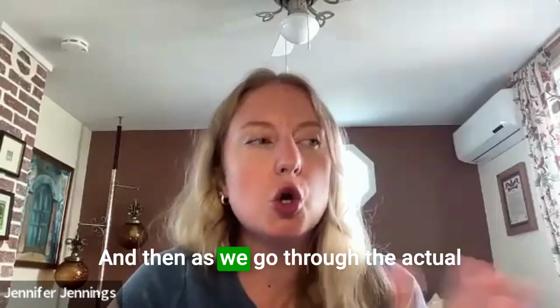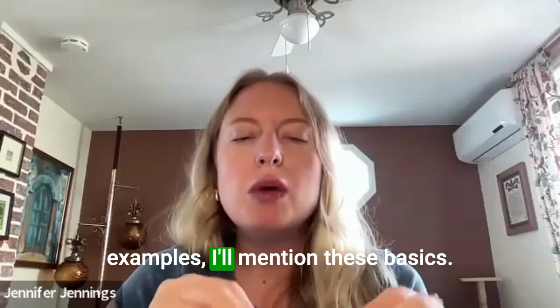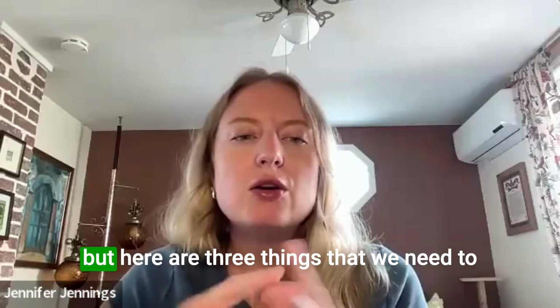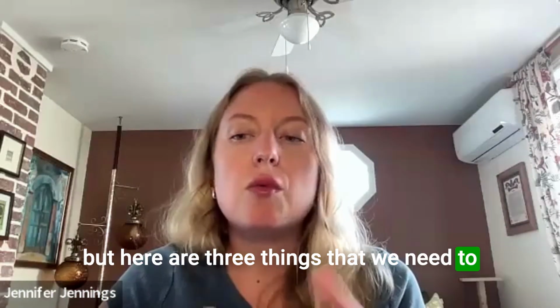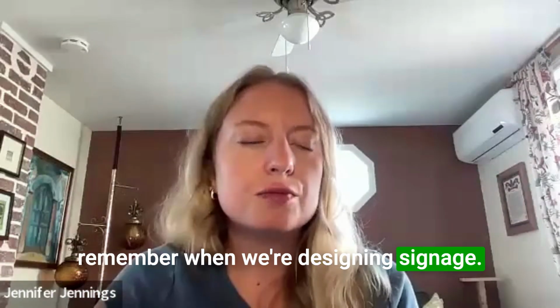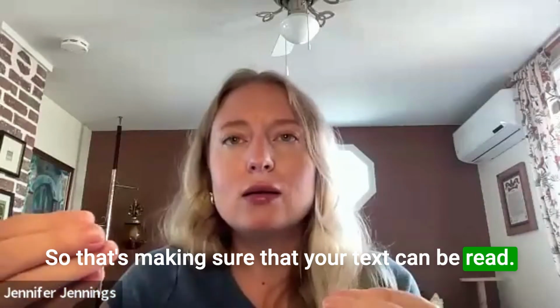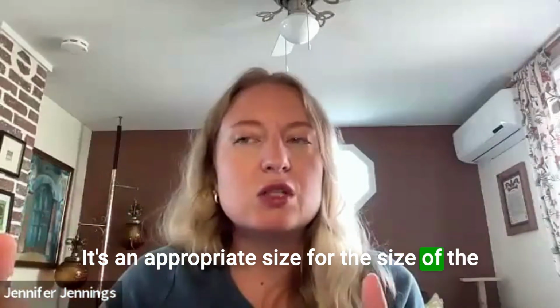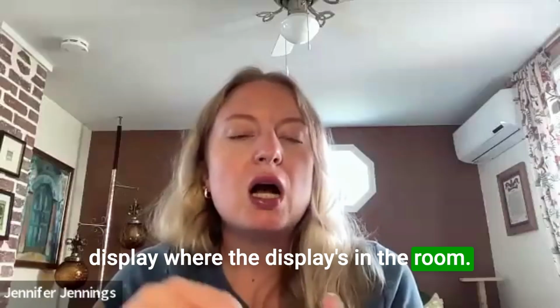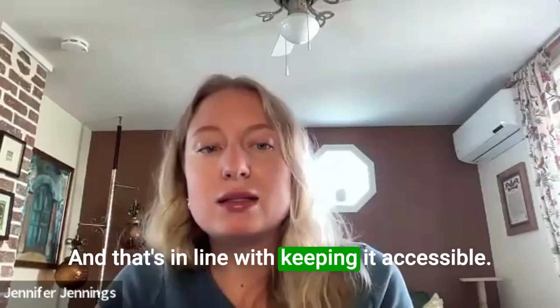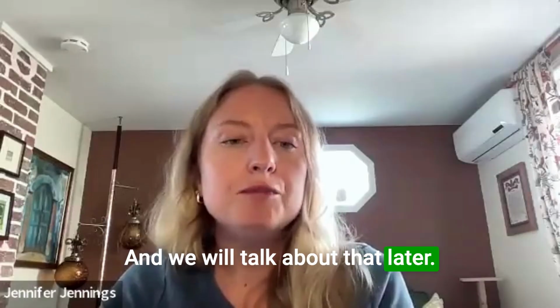And then as we go through the actual examples, I'll mention these basics so you have a frame of reference. But here are three things that we need to remember when we're designing signage. Text size. So that's making sure that your text can be read. It's an appropriate size for the size of the display, where the display is in the room. You want to ensure that there's high enough contrast so everybody can see it. And that's in line with keeping it accessible. And we will talk about that later.